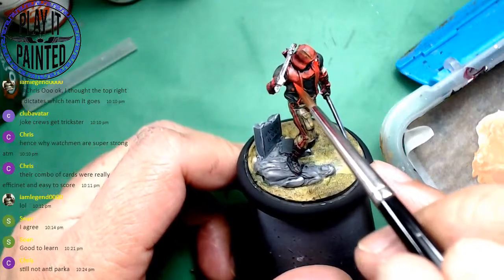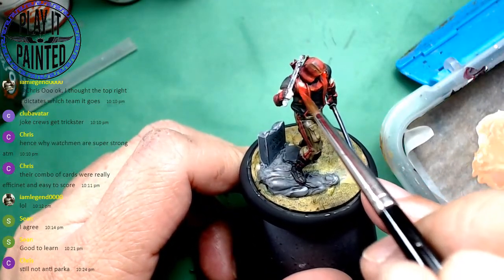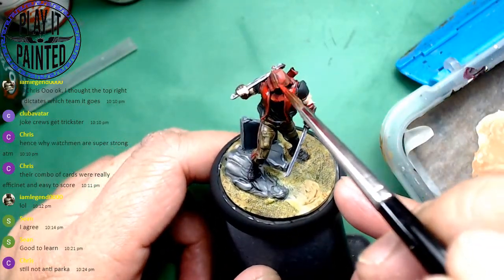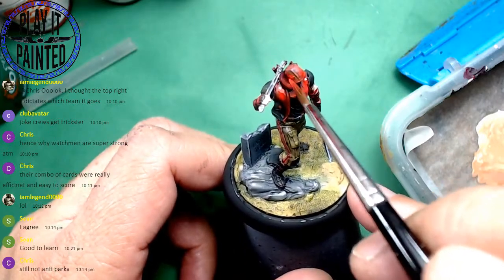So not anti-parka. So does a parka mean you're completely immune to that one-shot shotgun?